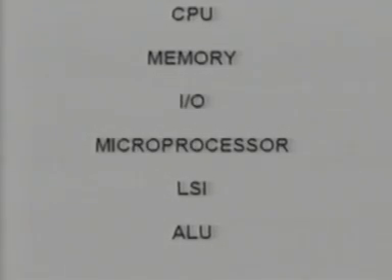All computers contain three main components: a CPU, which is a central processing unit, memory, and I/O, or external peripheral devices. The microprocessor is usually the same as the CPU on a single chip, and the terms are used interchangeably quite often. With large-scale integration, most microprocessors are contained on one chip.